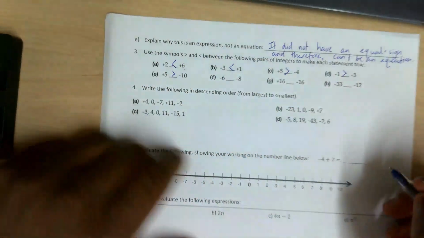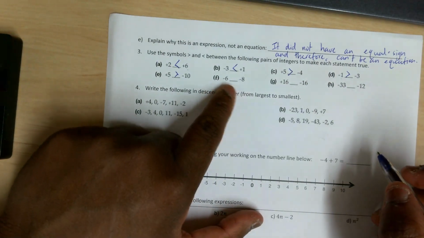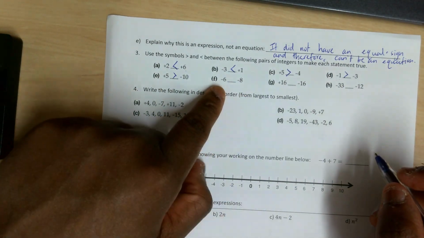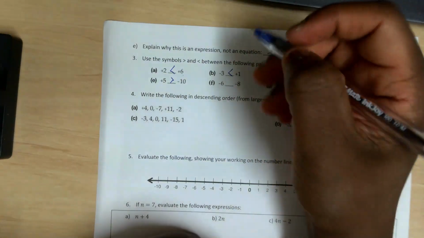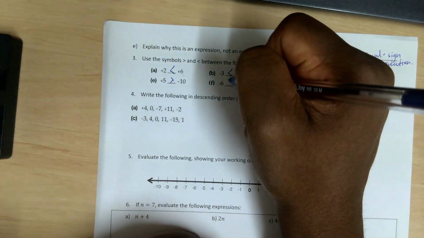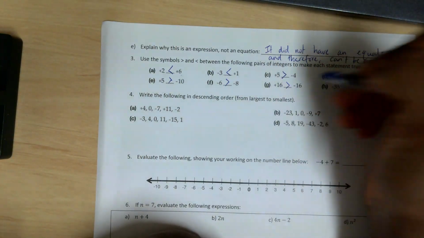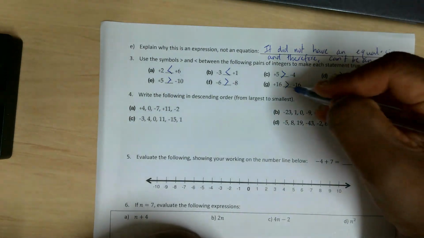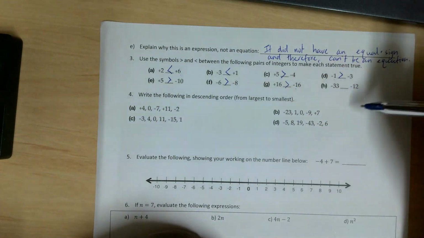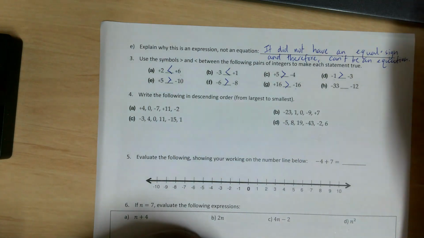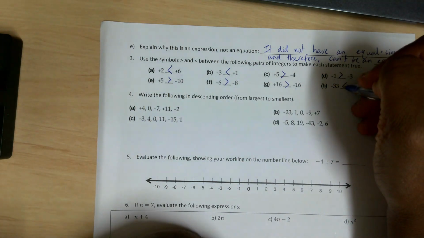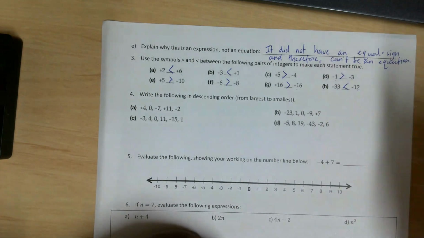+5 and -10, well, there's a positive number, so that's bigger. -6 and -8. -6 is closer to 0 than -8, so it's that way. +16, because it's positive, this is negative. Again, closer to 0, the bigger the number is, so -12 is closer to 0 than -33.